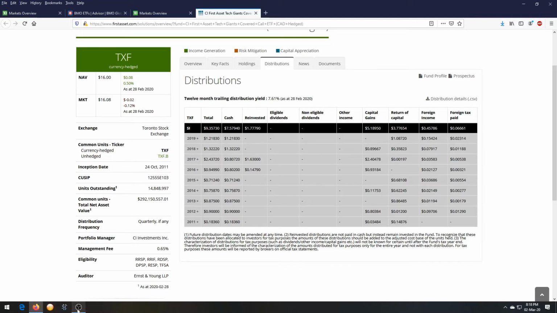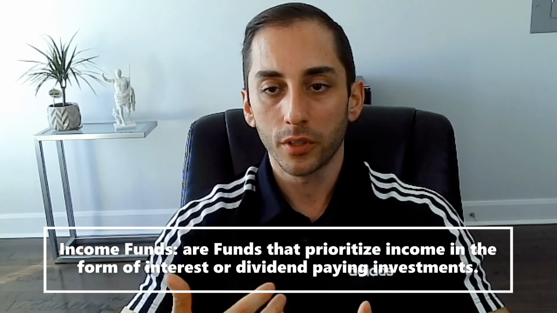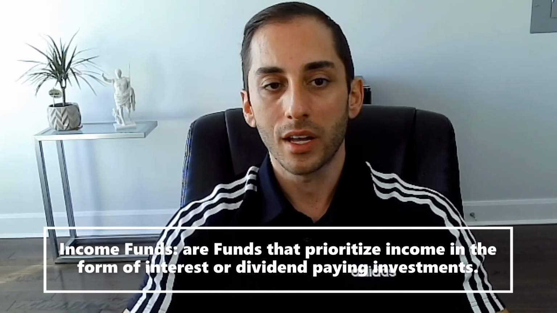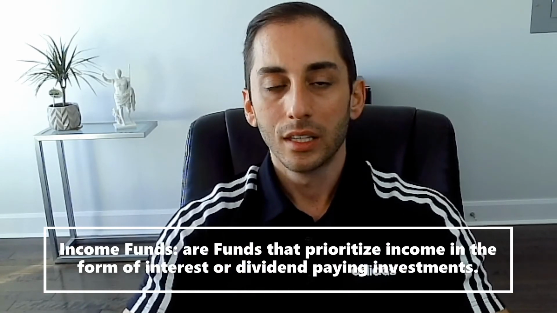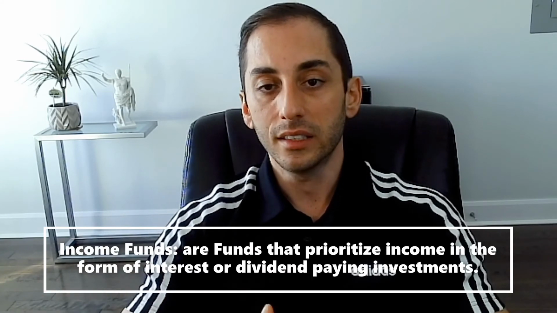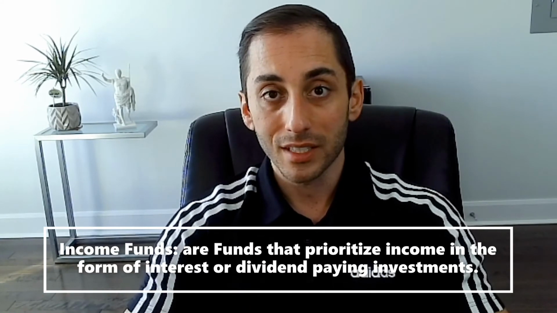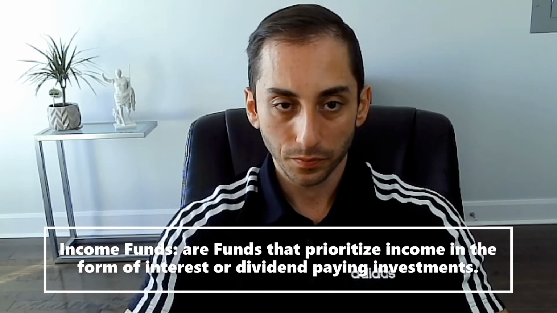Okay, so the last type of dividend stock I want to cover is technically called a closed-ended fund or investment trust, but normally it's referred to as an income fund. Let's not get too hung up on the terminology. Personally, I refer to them simply as an income fund. Let's compare them to REITs and ETFs as they share a lot of the same similarities.